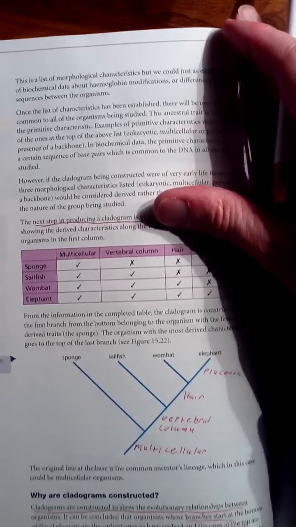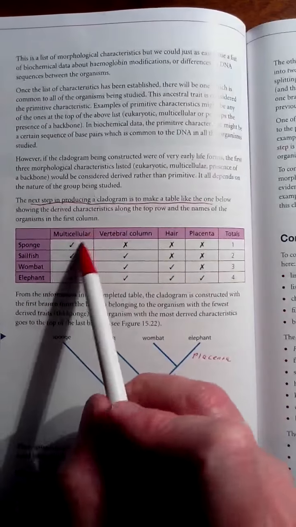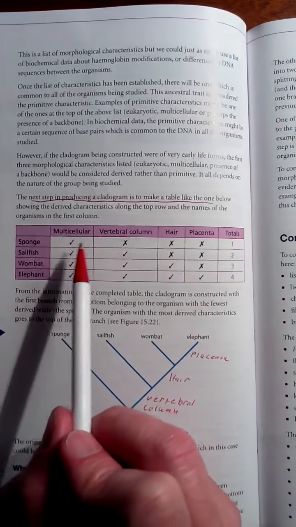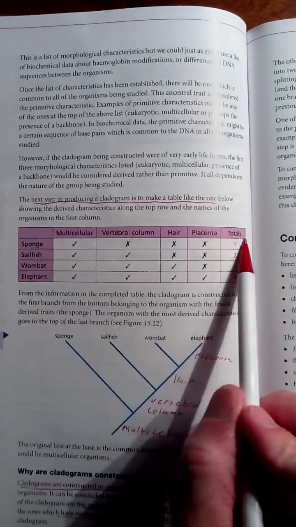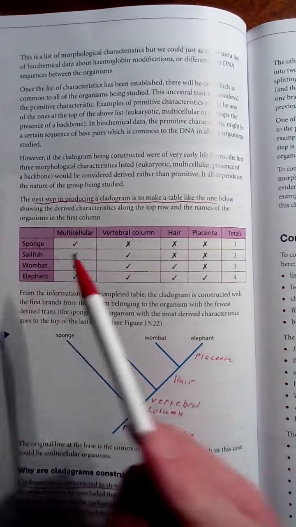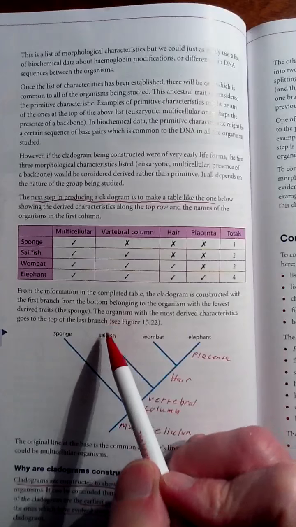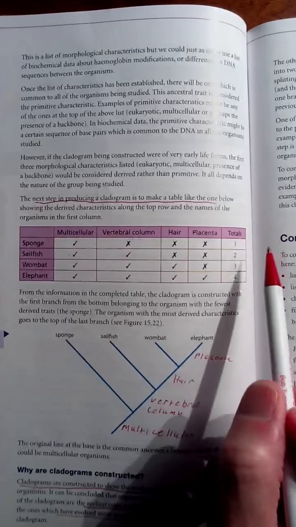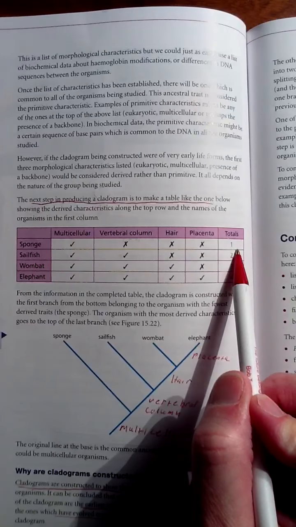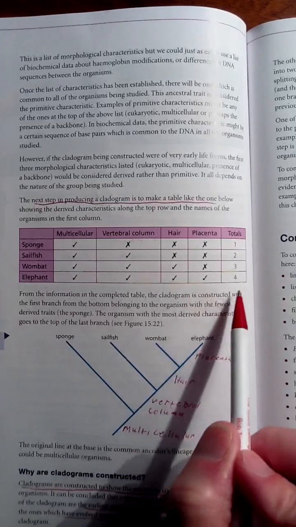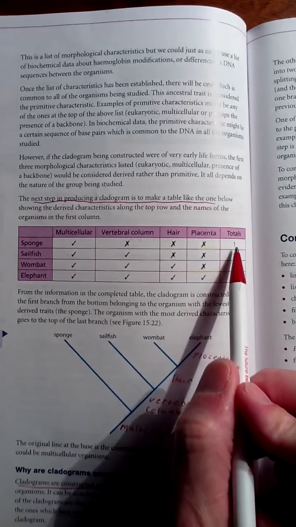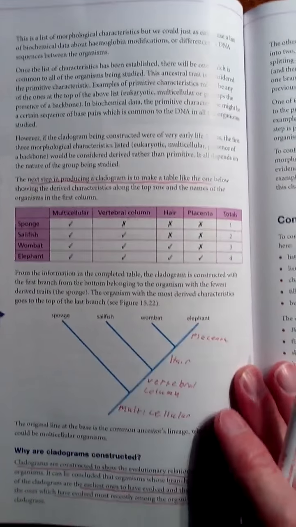Well, let's look at an example of how to make one. What you do is you make a list. Notice we have all the different characteristics going across and the animals going down, and then you make a checklist of everything they have in common. Notice a sponge only has one thing in common with everything, but an elephant has everything in common. And so the sponge is going to be the common ancestor, with only one thing in common.